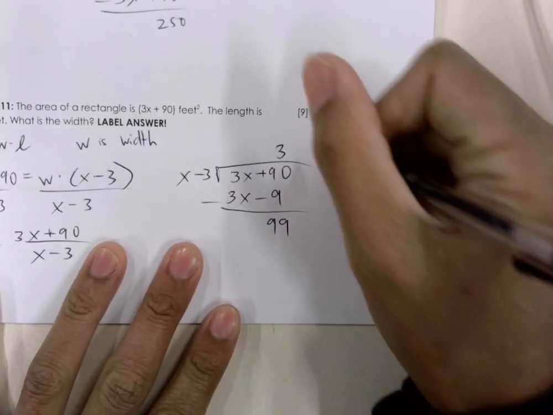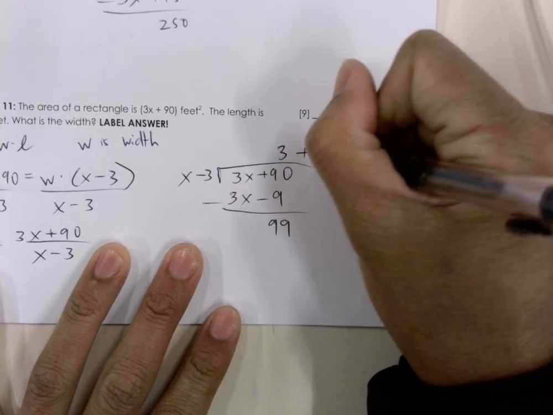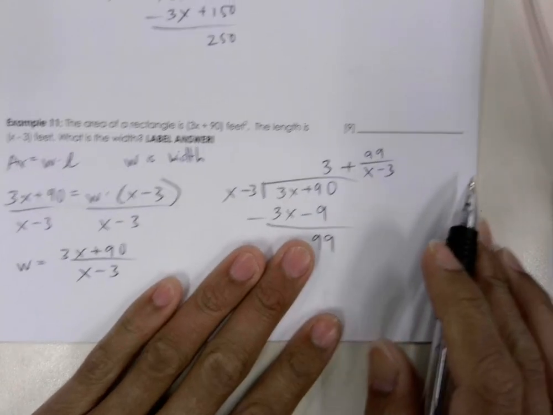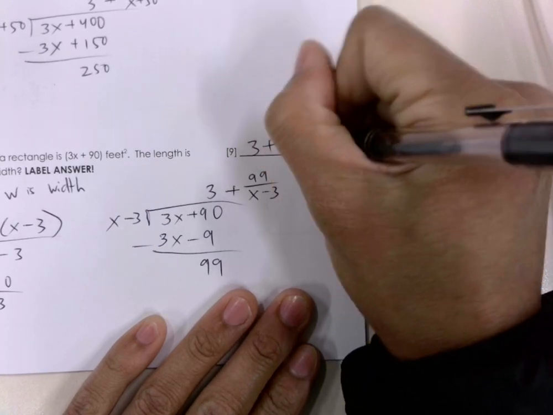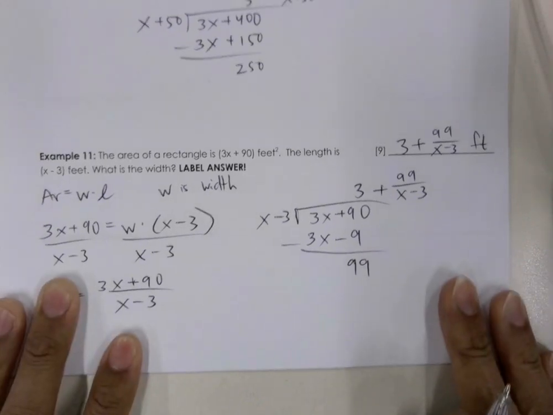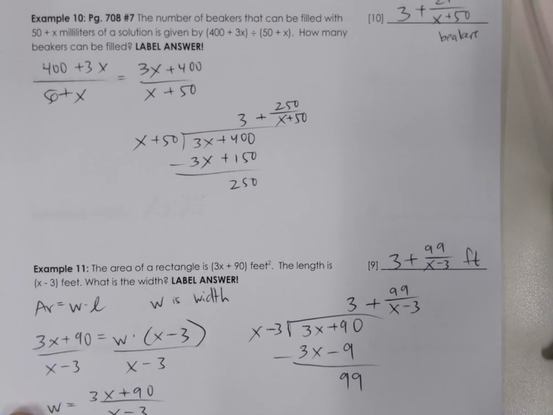Right? So we're going to come back up here. And since we have a remainder, we got a second term. It's going to be 99 over x minus 3. And so that's the width in feet. Right? So let's go ahead and write our answer down. 3 plus 99 over x minus 3. And so here are a couple of word problems that we solved using long division.